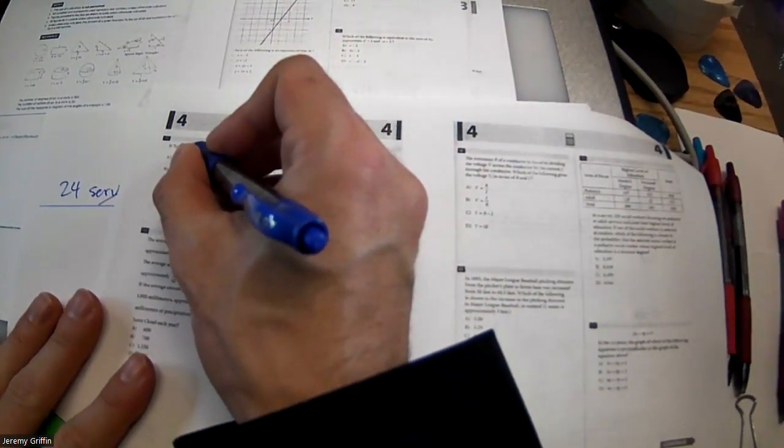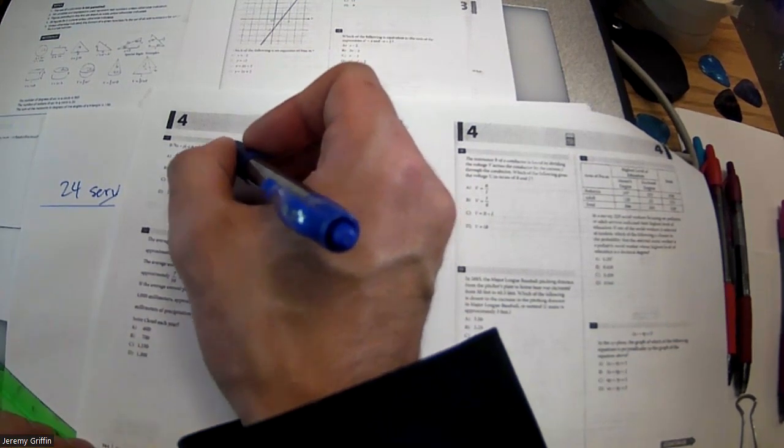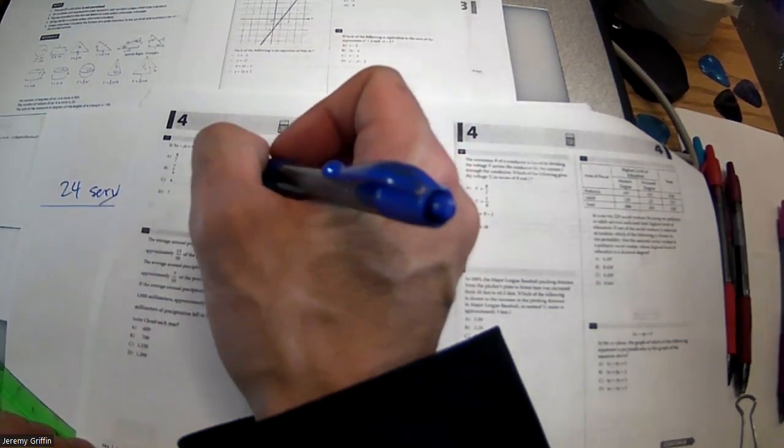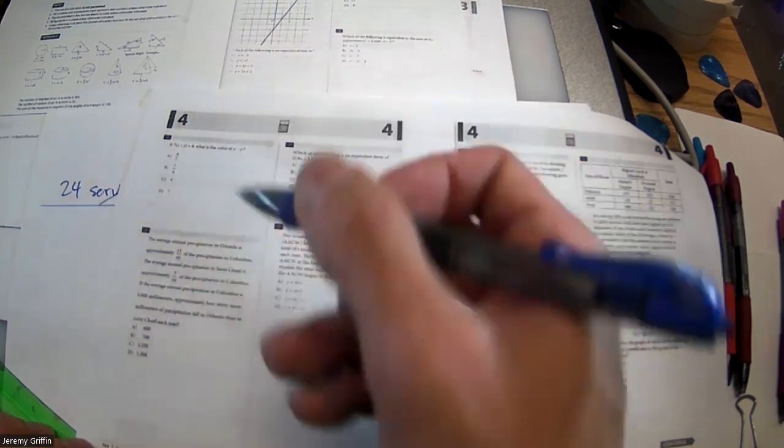Number 5. If 7 times x minus y is 4, what is the value of x minus y? Oh, well, can you just divide down 7 and get the answer? Is it 4 over 7? Yeah, 5 is A. Okay.